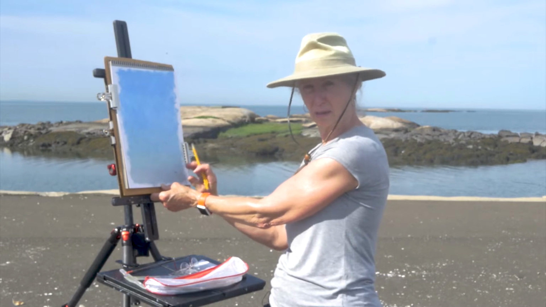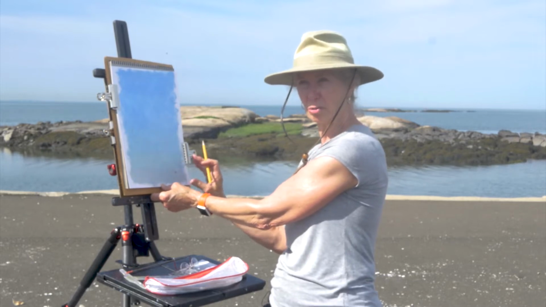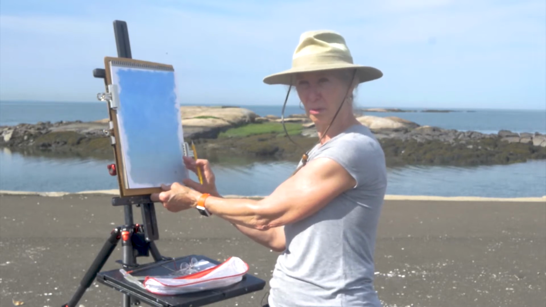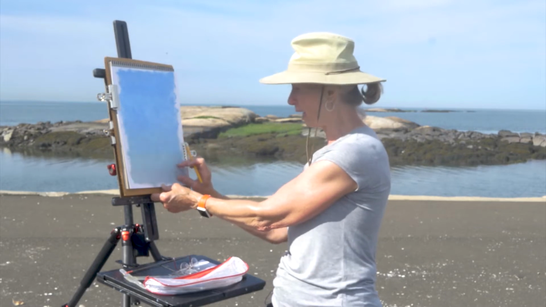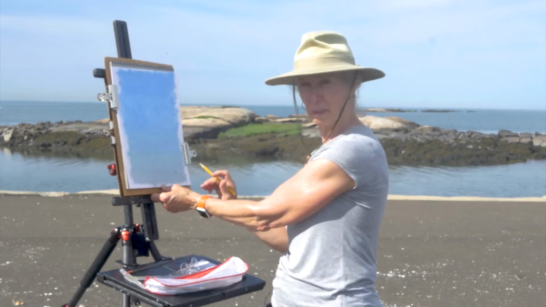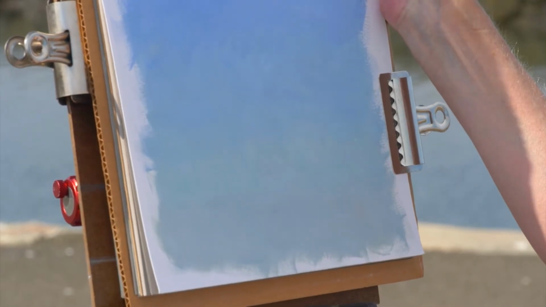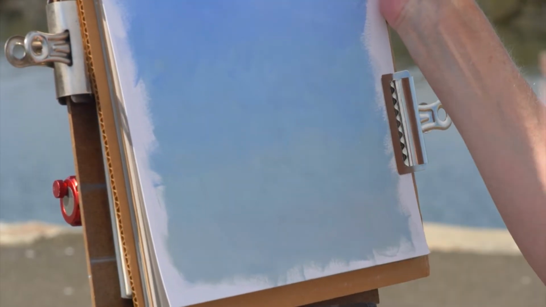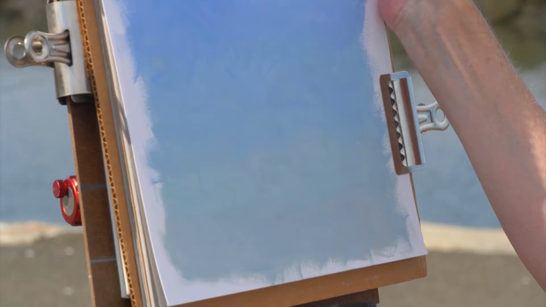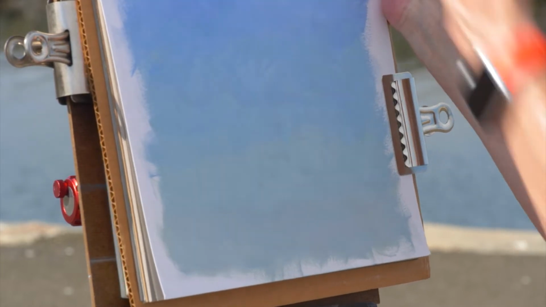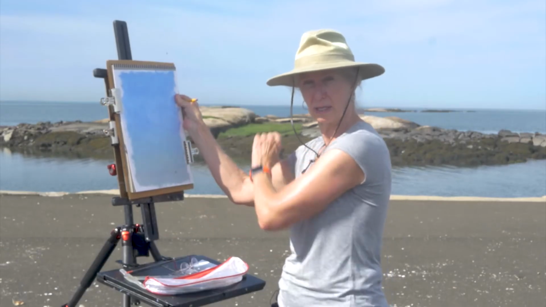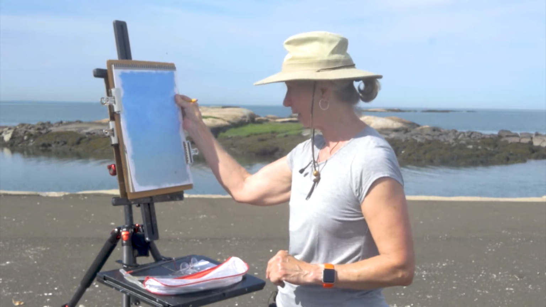There's always a sort of red-orange mix into this blue, which will give you a sort of gray spacing along the bottom. The value and colors not only change top to bottom, they change left to right, depending on the position of the sun. So the sun on the left side is going to be brighter than the right side.